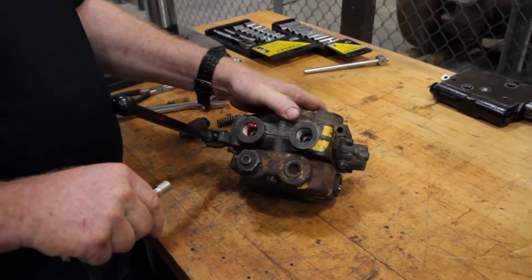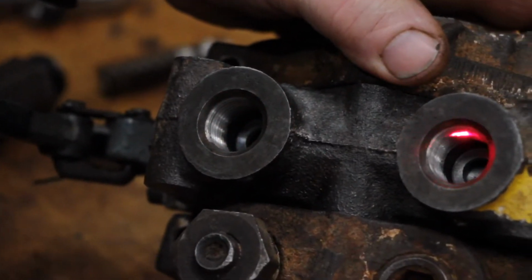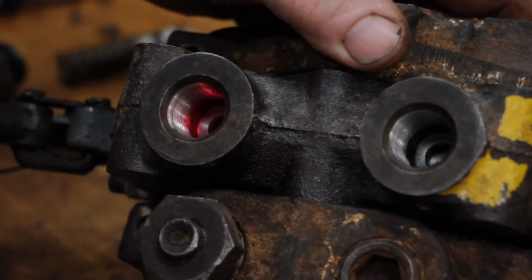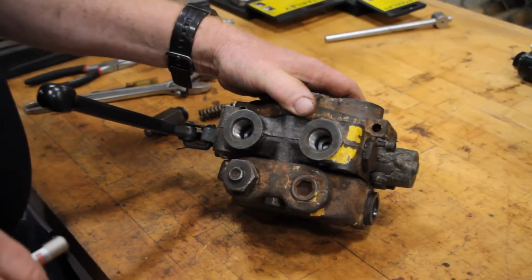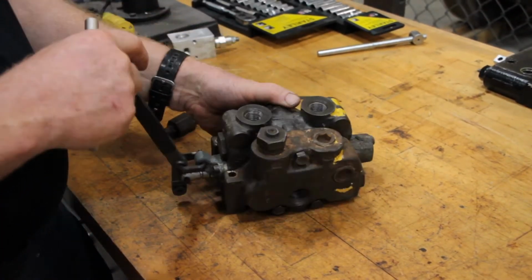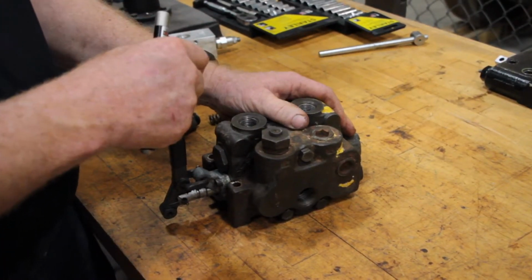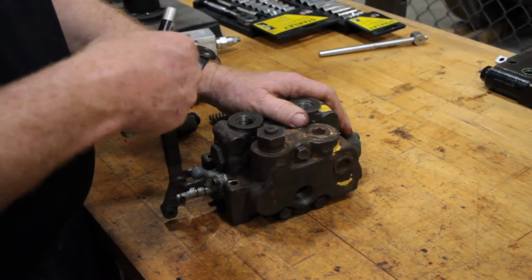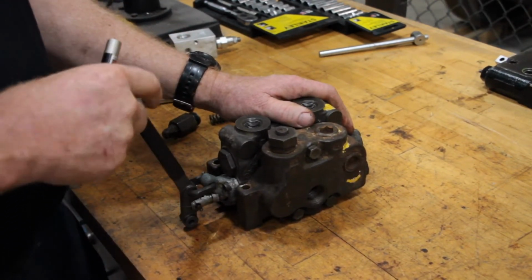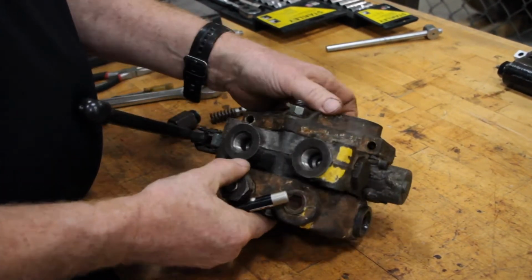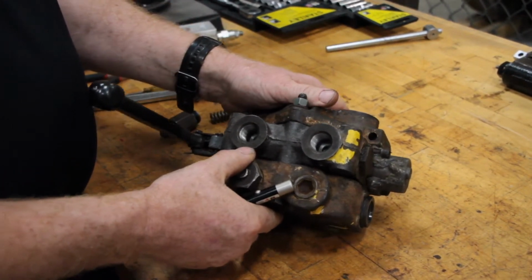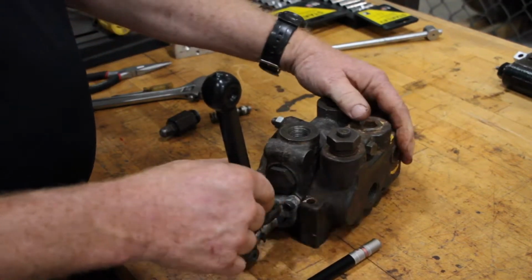We have our two work ports mounted on top, one here, one here. So to describe this valve, it is a four-way, three-position valve. It does not have a float position on it. Now we'll tear it apart.